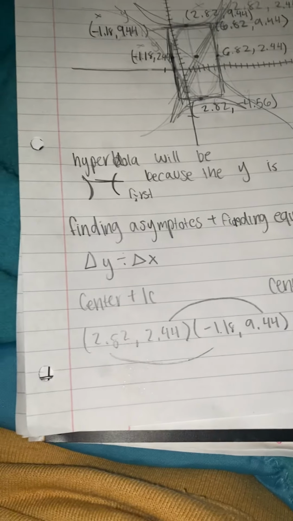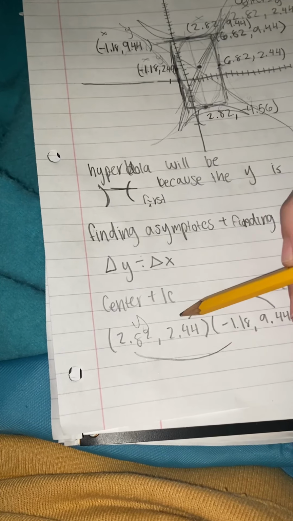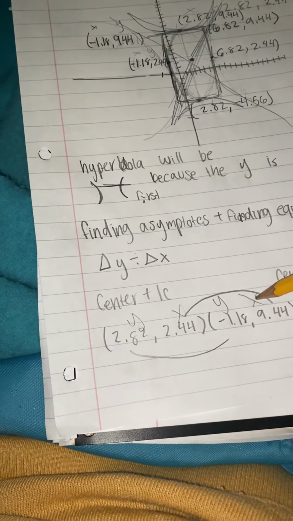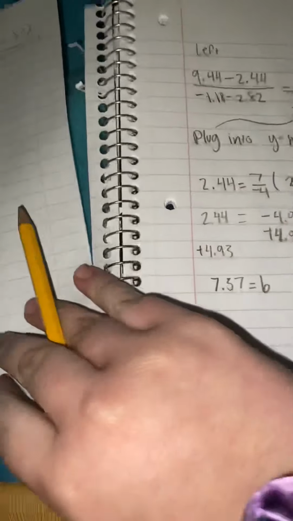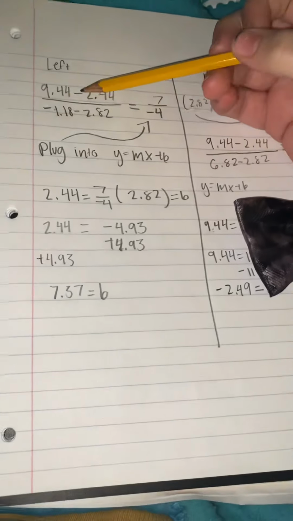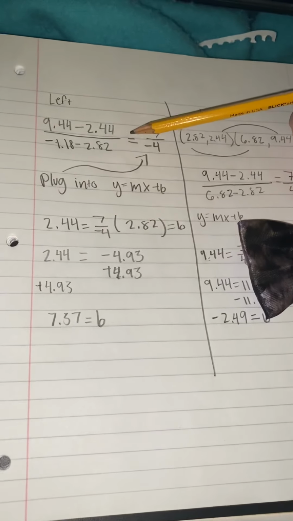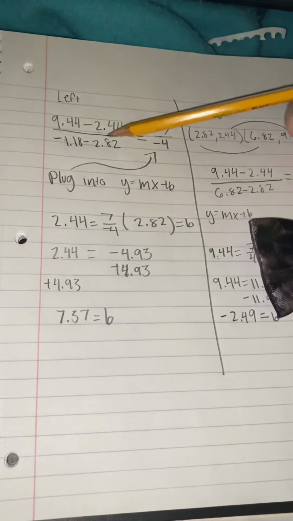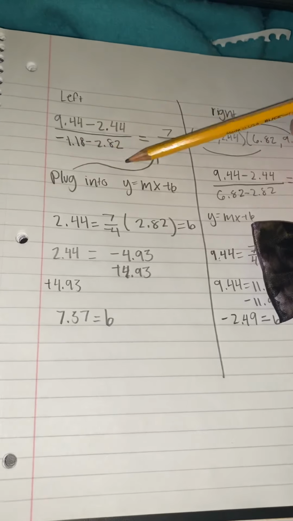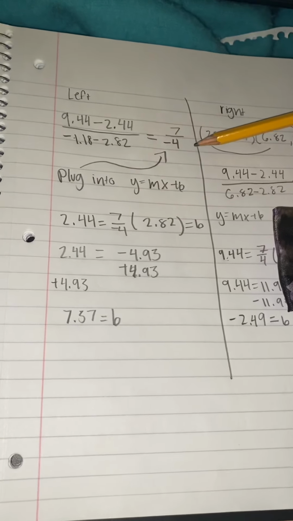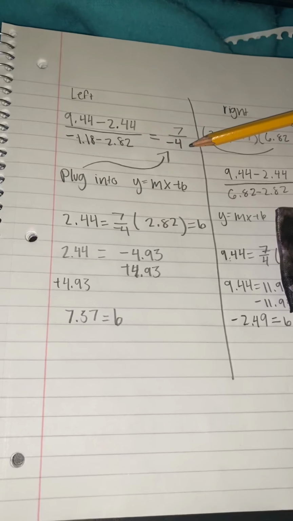So it's change in y and change in x. So I did 9.44 minus 2.44, and I got 7. And then I did negative 1.18 minus 2.82, and I got negative 4.